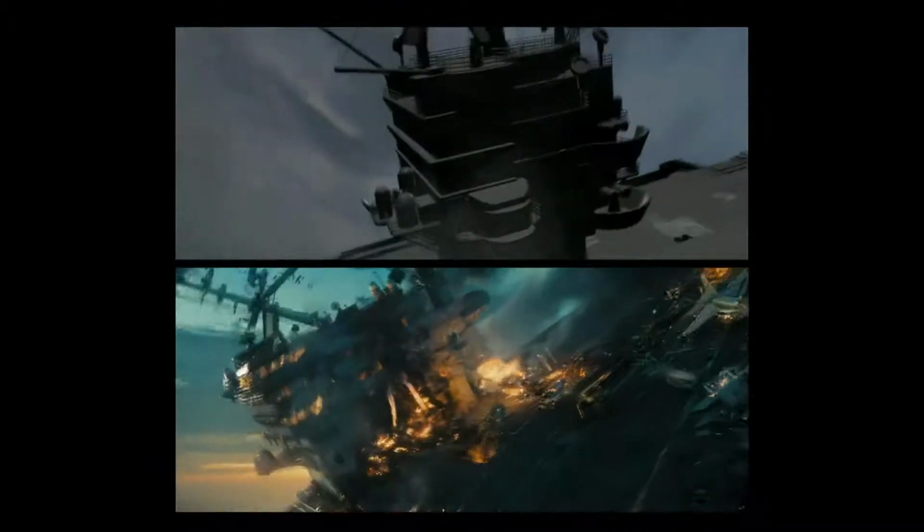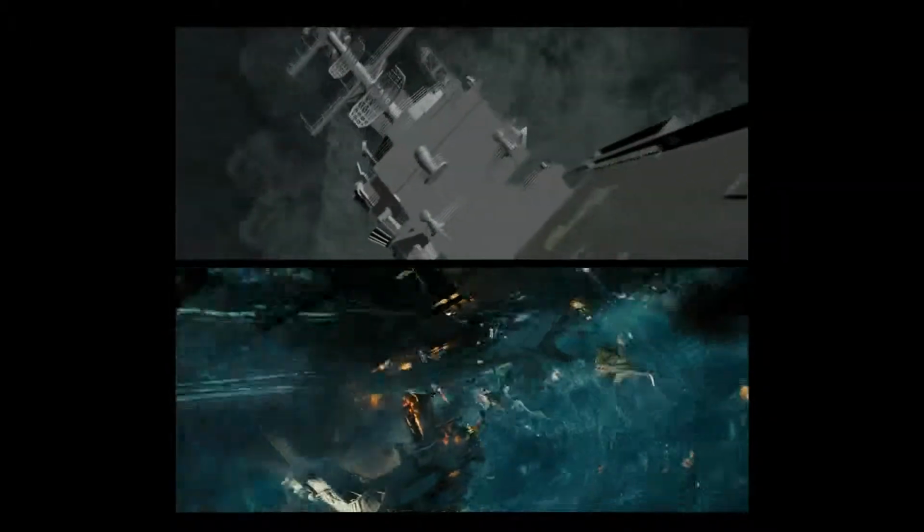One of the things that we knew this scene was about was not only the Decepticons returning to Earth, but also killing thousands and thousands of humans and American sailors. So our camera movements were a little more somber, a little more restrained, rather than a little more spectacular.